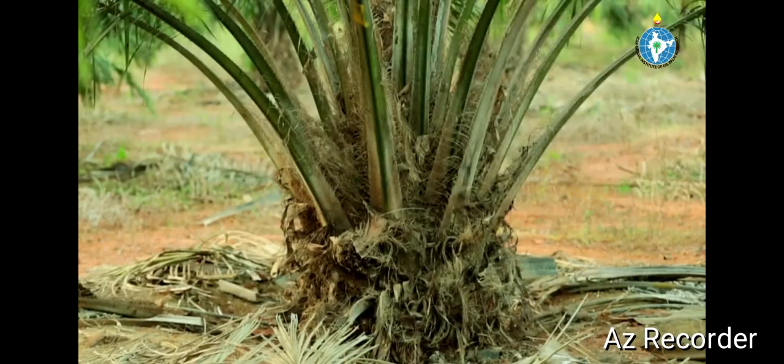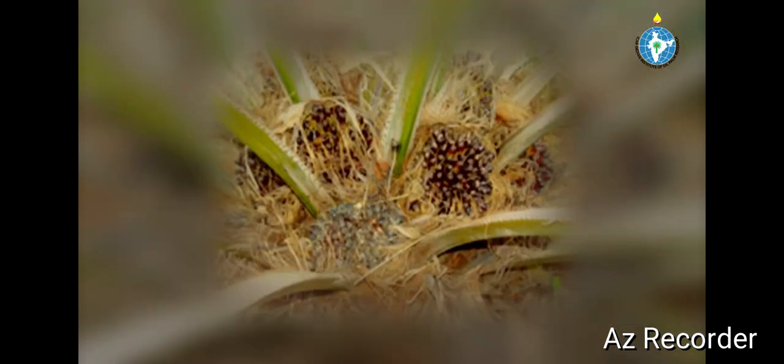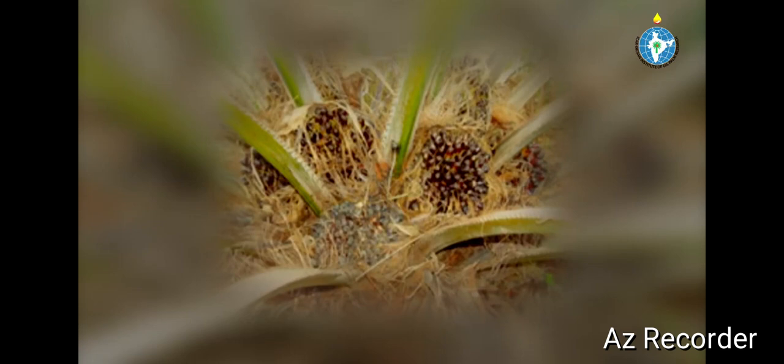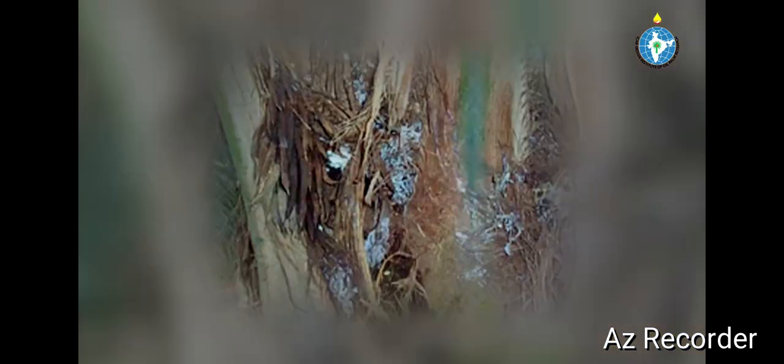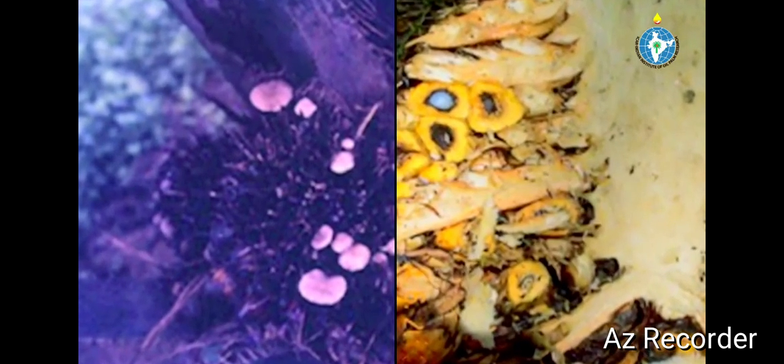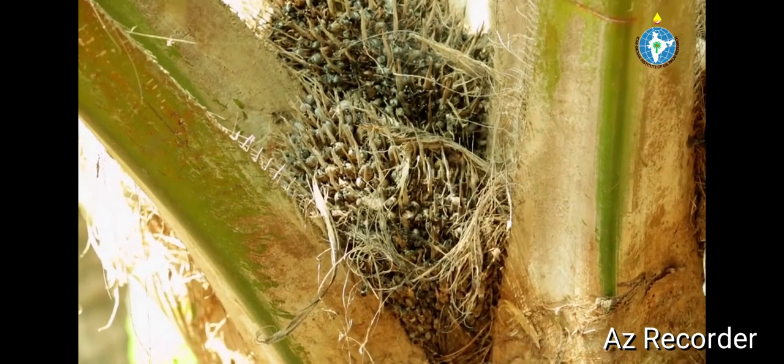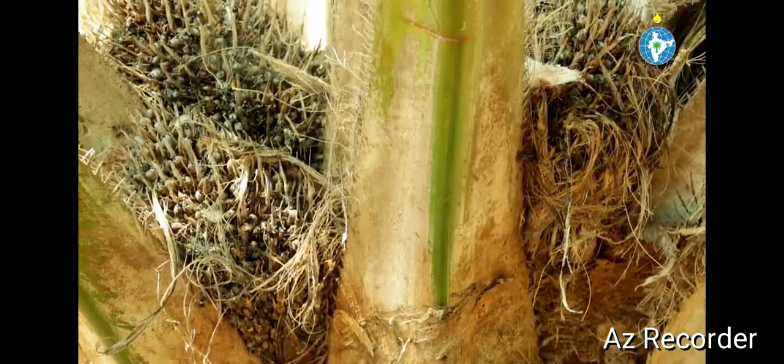During early stages, bunch rot affected oil palm shows strands of mycelium spreading over bunch surface. This is particularly more at the back of the bunch against the subtending leaves where conditions are very moist. At later stages, mycelium grows over the fruit surface and penetrates mesocarp, leading to bunch rot.